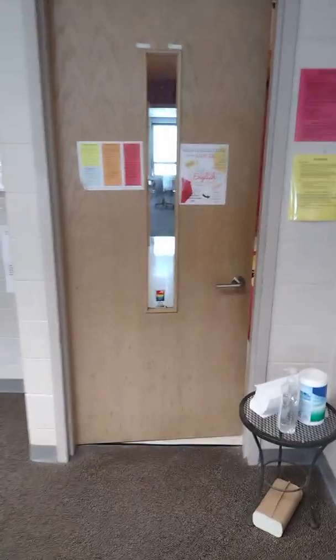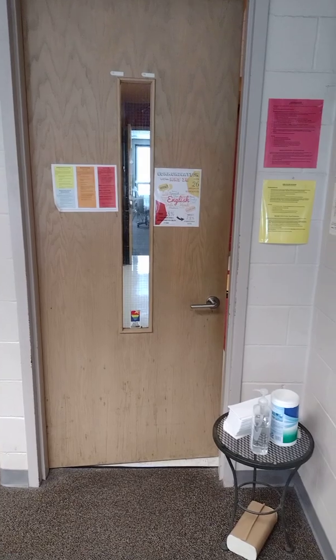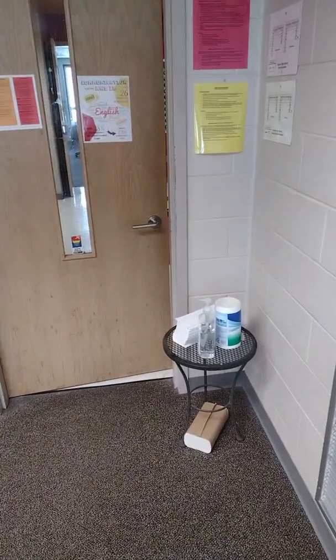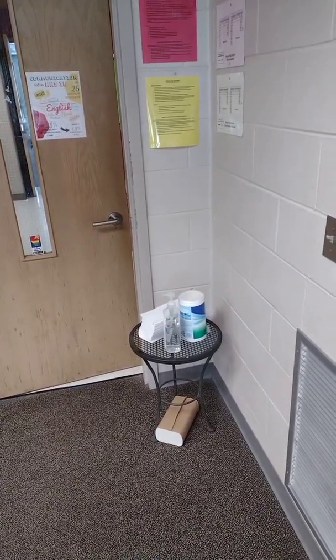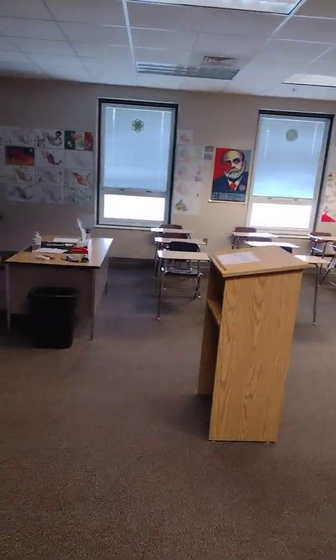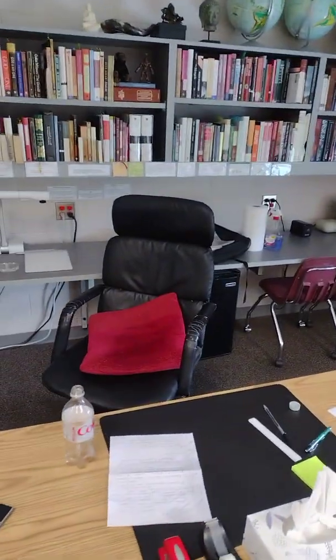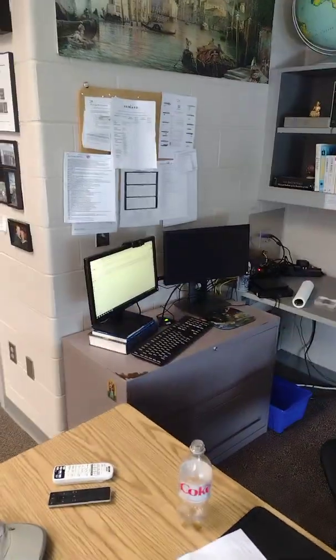All right, this is an overview of my classroom design. This is my actual classroom. This is where you come in. There are my post-COVID sanitation stuff. And this is the classroom. It's pretty large, pretty traditional classroom. Over here is my desk and my workspace.